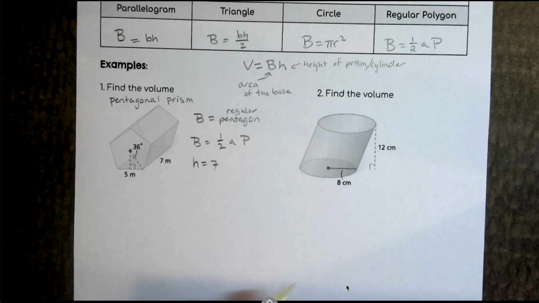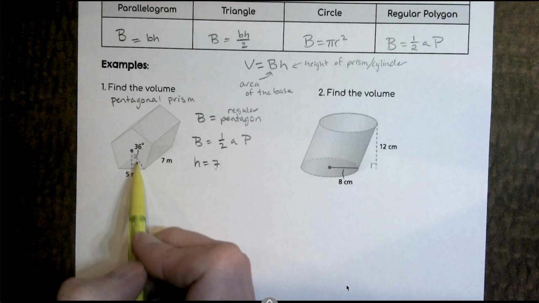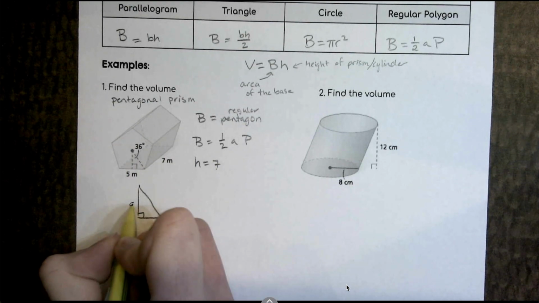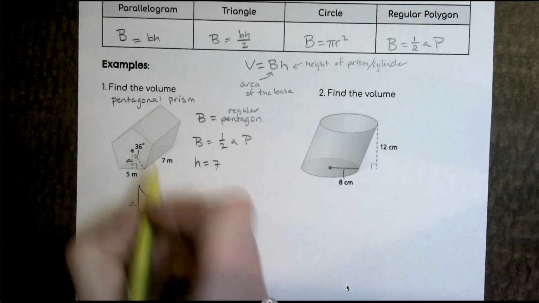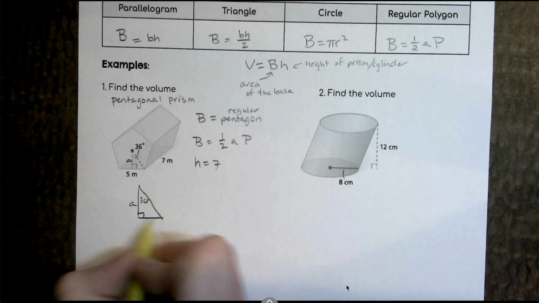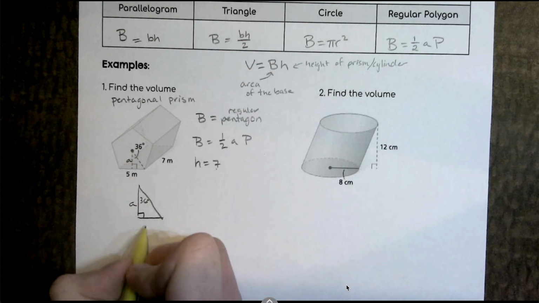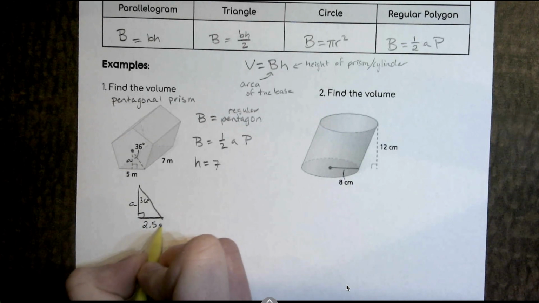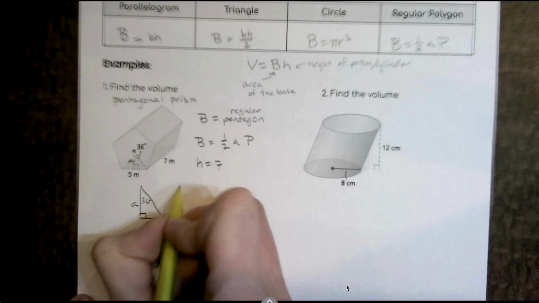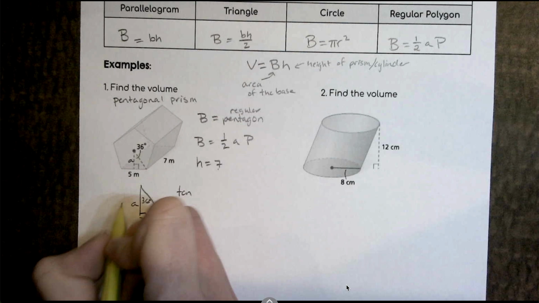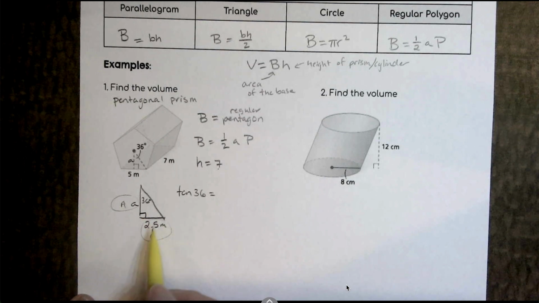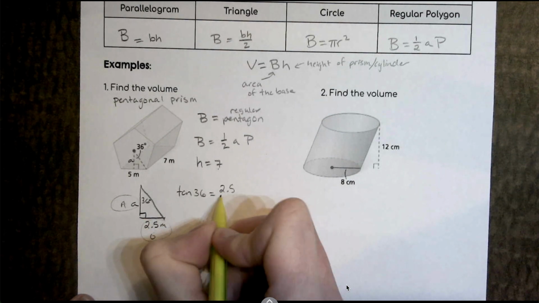So here's my pentagon. I'm going to blow this triangle up a little bit. We need the apothem. They nicely already gave us that the angle is 36 degrees. And if I cut this in half, instead of a length of 5, it's going to have a length of 2.5 meters. I'm going to find my apothem by using tangent, because this is my opposite and adjacent side. So tan of our reference angle equals opposite over adjacent.